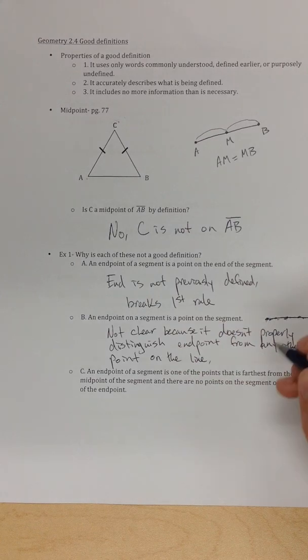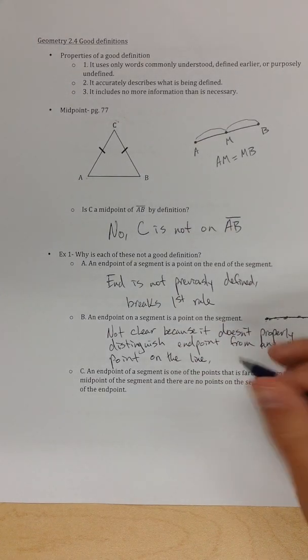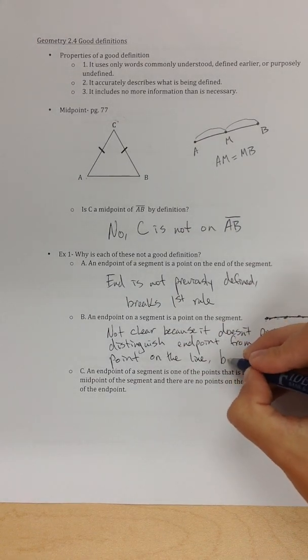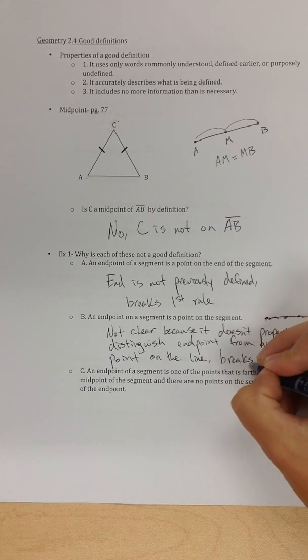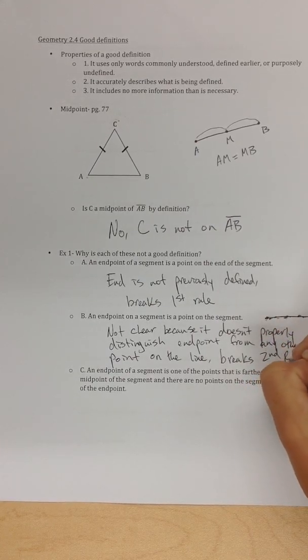Okay, so that makes this definition inaccurate, so this breaks the second rule for accuracy.